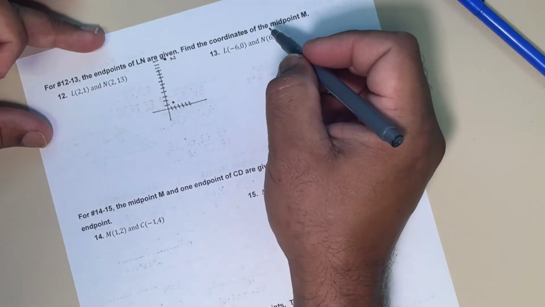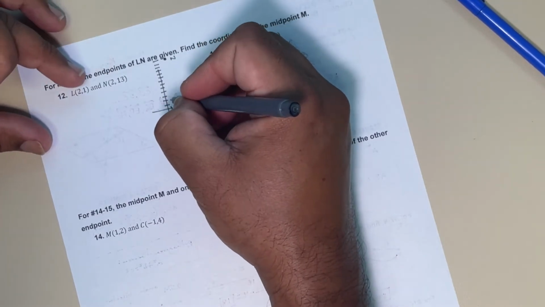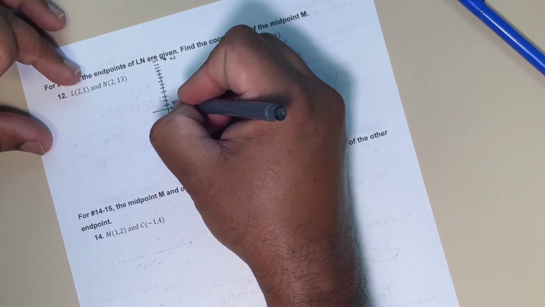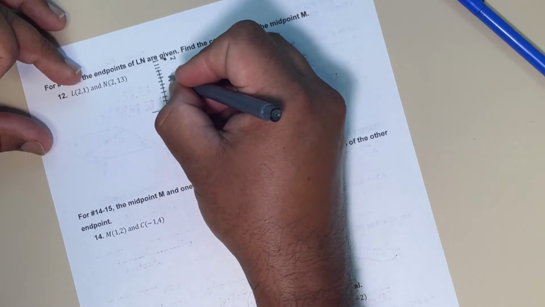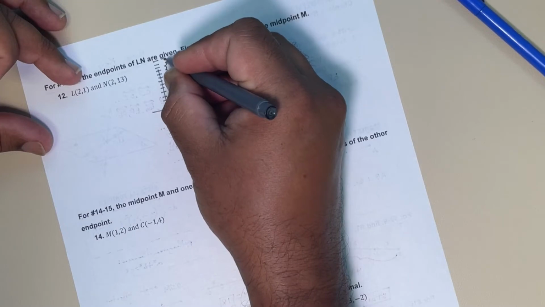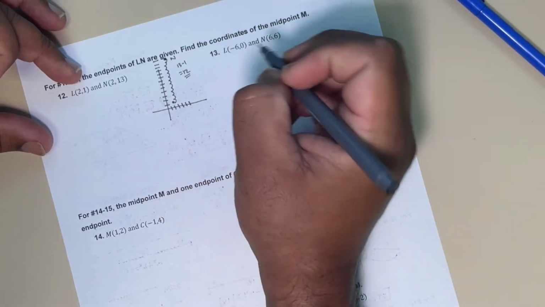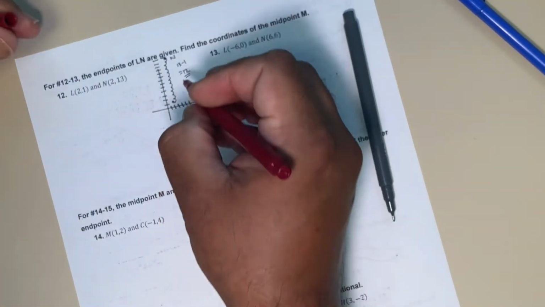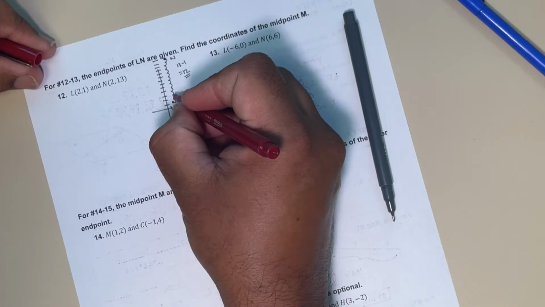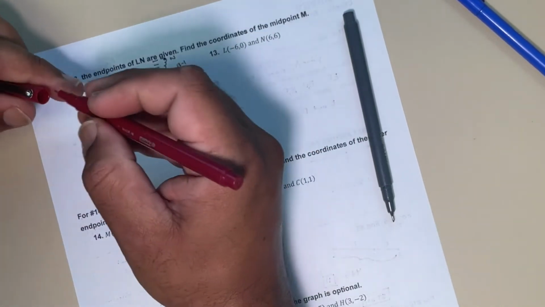Find the coordinates of the midpoint. Well, if I count, I'm going up 1, 2, 3, 4, 5, 6, 7, 8, 9, 10, 11, 12, or 13 minus 1 equals 12. And so half of 12 is 6. So if I count up 6, that's going to give me my point.